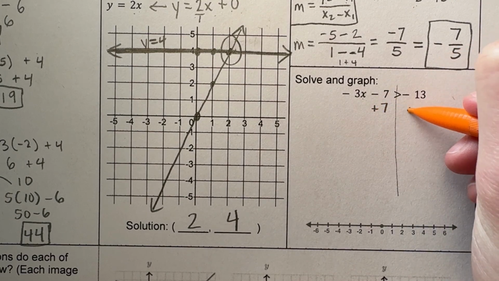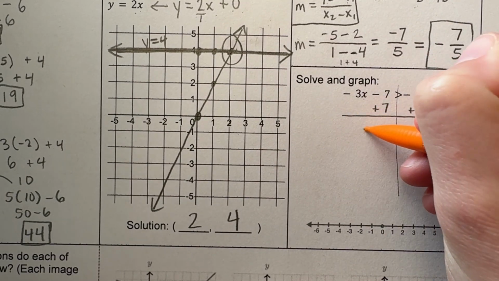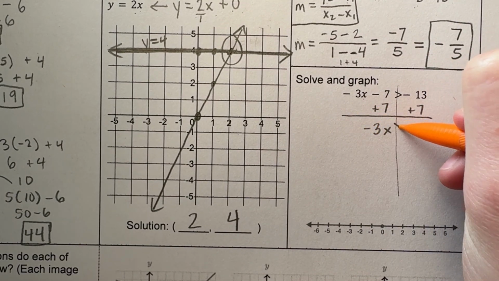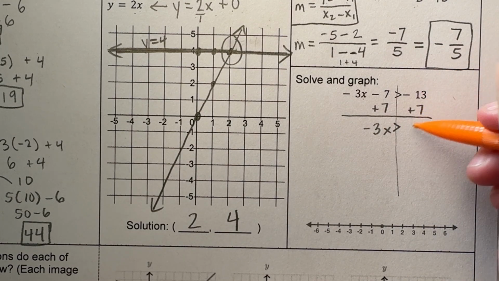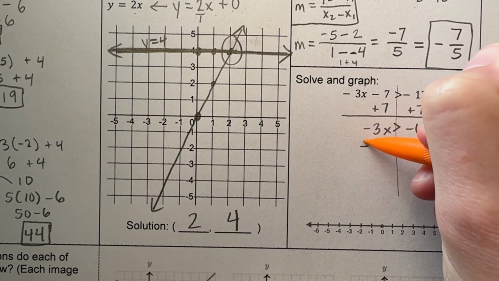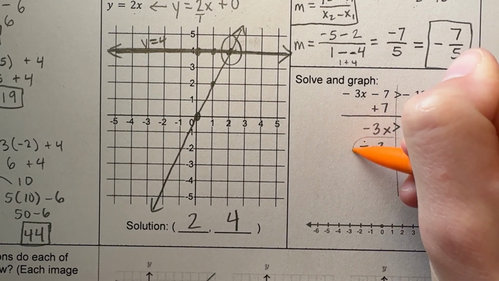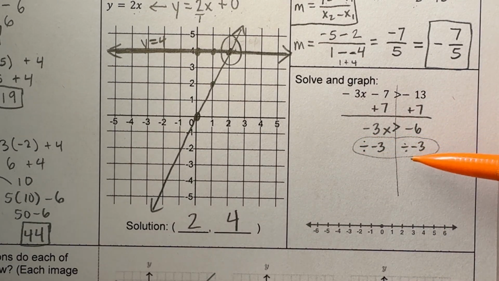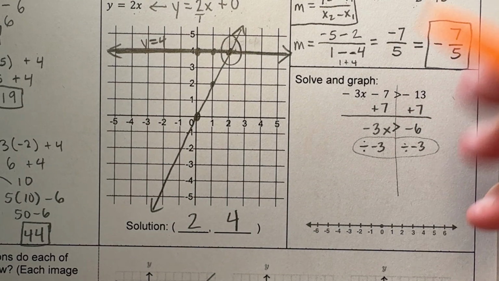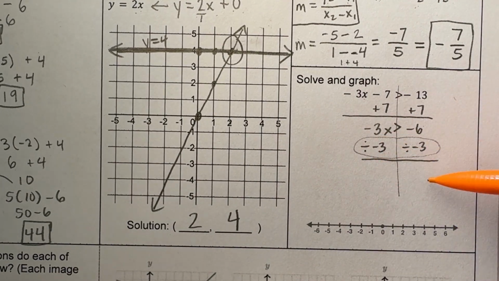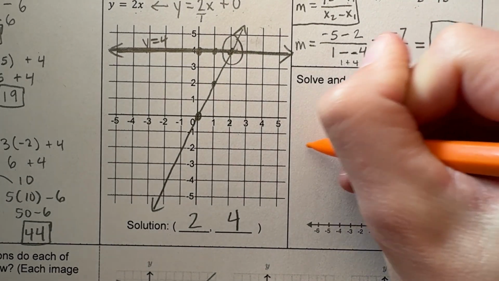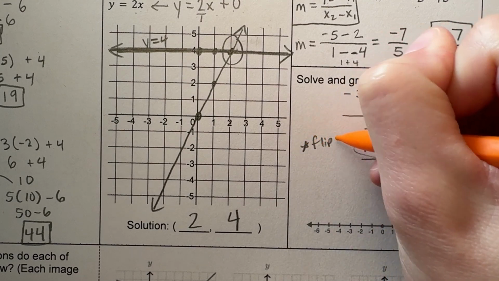Let's first start by getting rid of addition and subtraction. This becomes negative 3x is greater than negative 13 plus 7 is negative 6. Here I'm going to divide by a negative 3. Notice right here, see how I'm dividing by a negative? It doesn't matter that this number is negative. It doesn't matter what the result is when I divide. It matters I am dividing by a negative, and so we need to flip the sign.